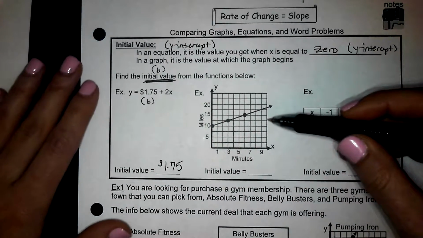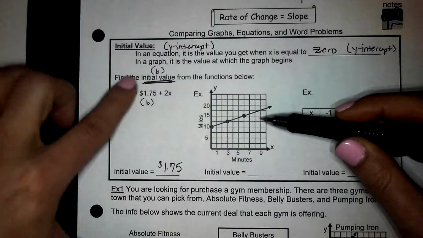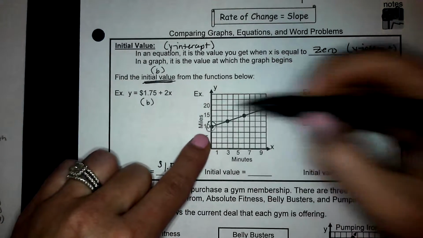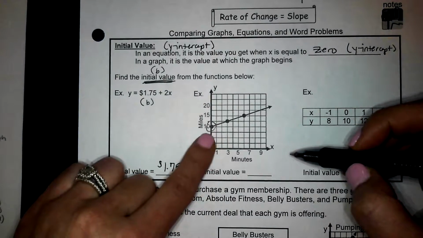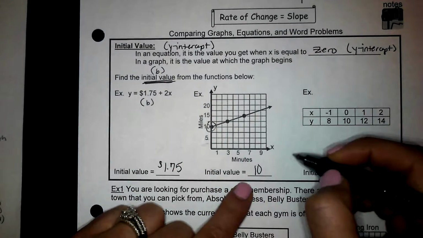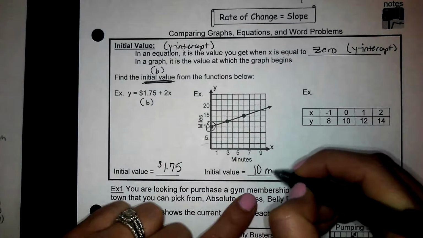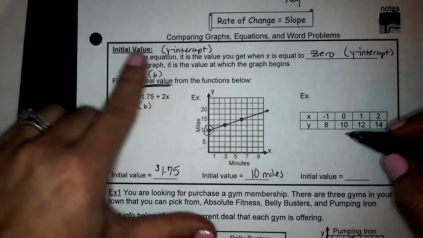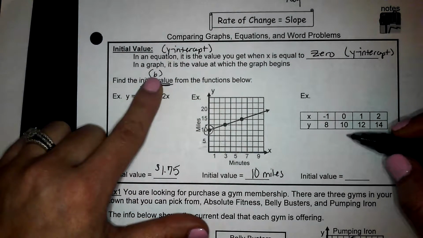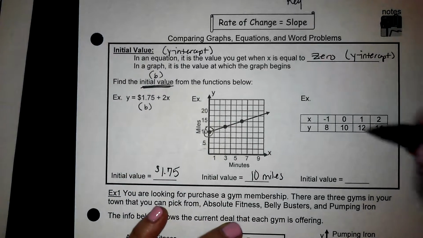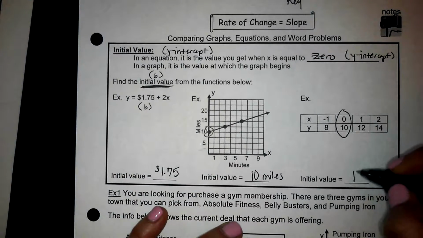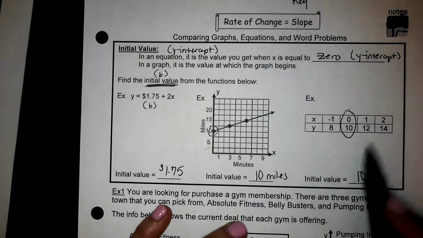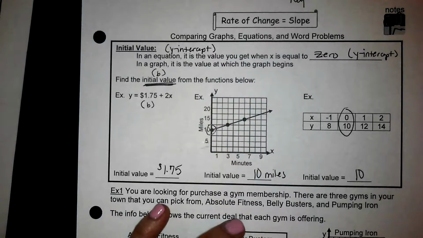If I'm looking at my graph and I'm looking for my initial value, or my b, or my y-intercept, it's the place where the graph is first beginning on the y-axis. So in this case, it happens to be 10, and my label this time is miles. If I look at my table, my y-intercept, or my initial value, or my b, all meaning the same thing, is when x is equal to 0. Here, it's also a 10. I don't have a label, like here I had dollars, here I had miles. Here they don't give me information, so in this case it's just a 10.